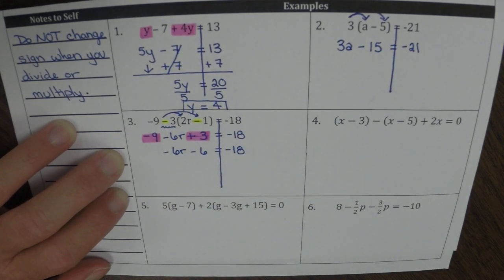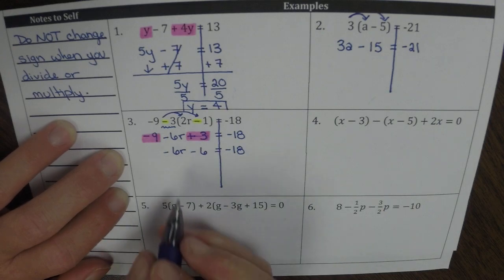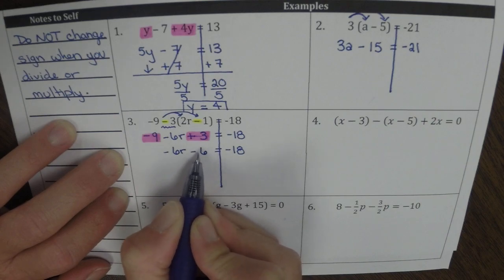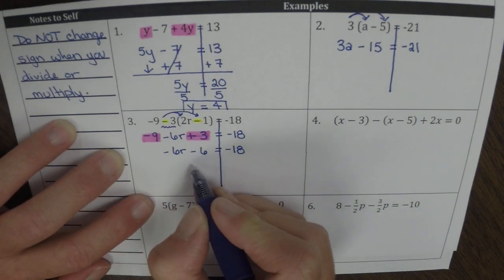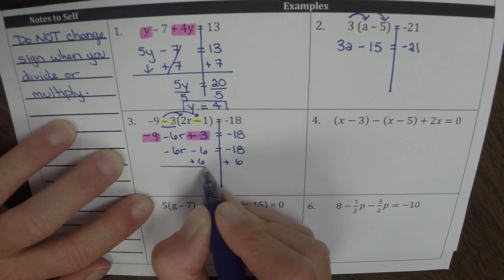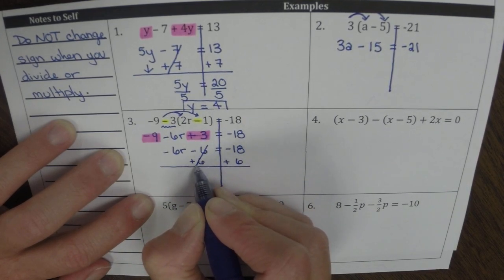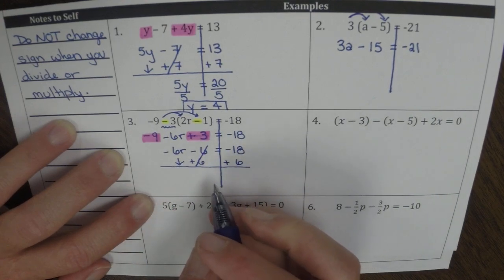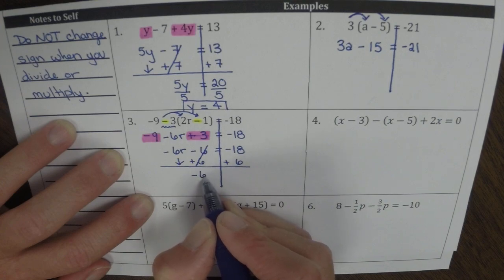So then our next step is to use addition or subtraction to isolate the variable. So here's the variable. This needs to move. It's a minus 6, so I'm going to add 6 to both sides. Negative 6 plus 6 cancels out or makes 0. I'm going to bring down the negative 6r. Do not lose your sign.